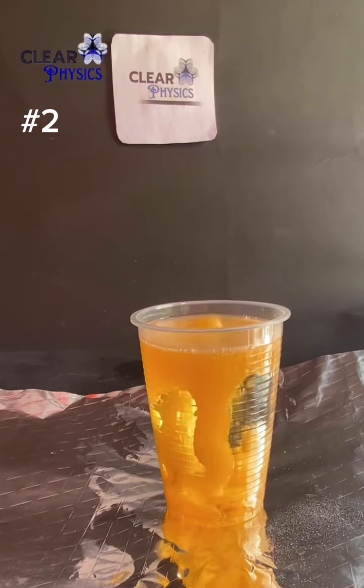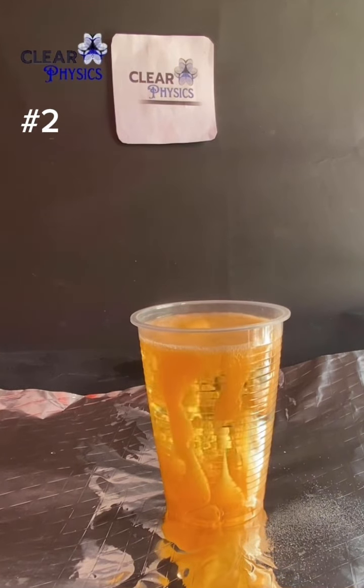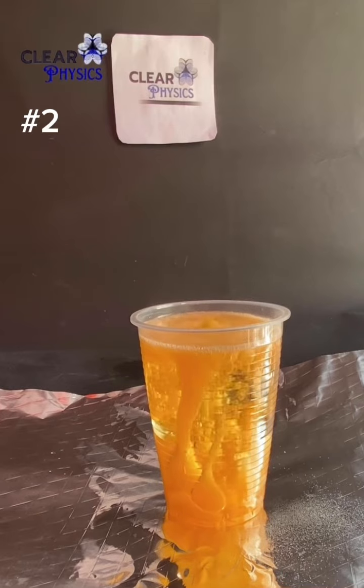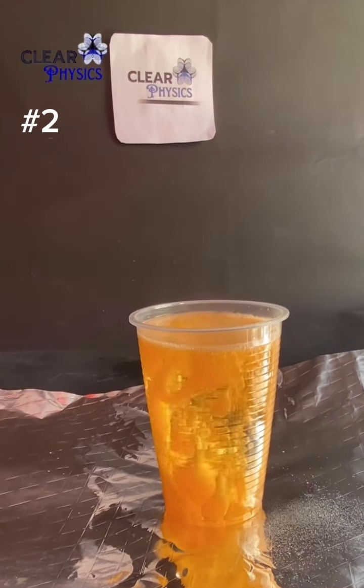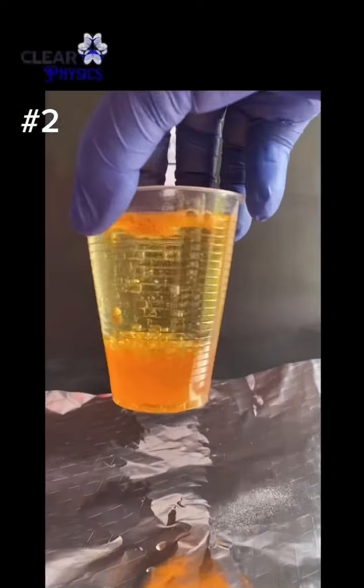The bubbles get trapped in the water, making it denser and causing the oil to rise and fall in a cool, swirling motion. Try it and have fun with clear physics.